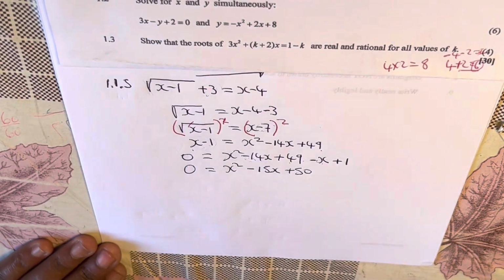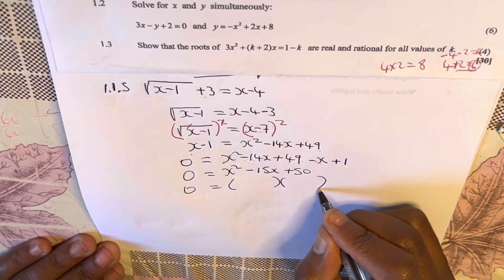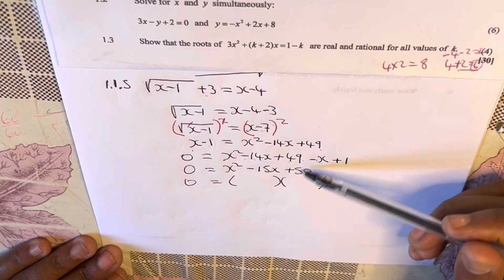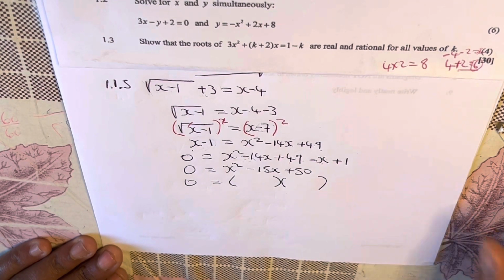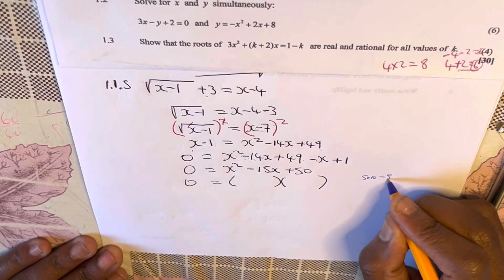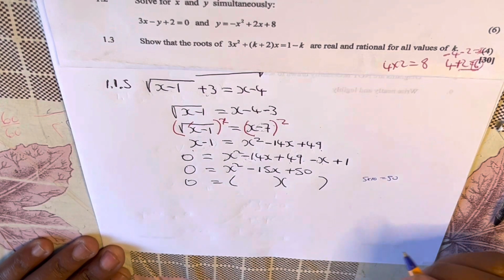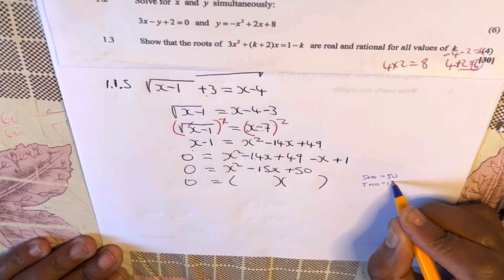So when we get here, what do we do? We can open two brackets. We want factors of 50 that will give us 15. We know that 5 multiplied by 10 is 50, and 5 plus 10 is 15.